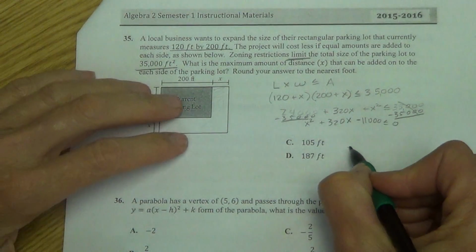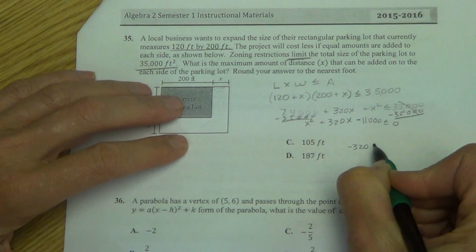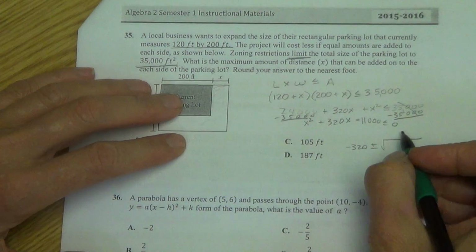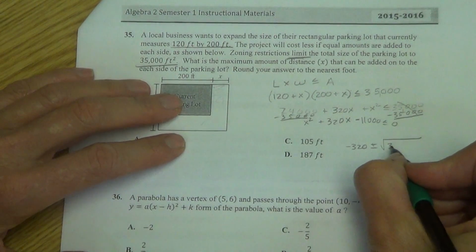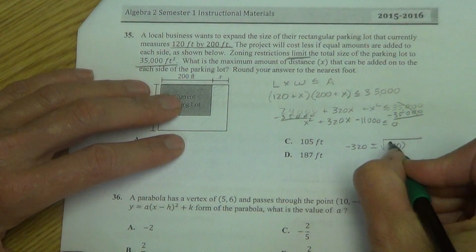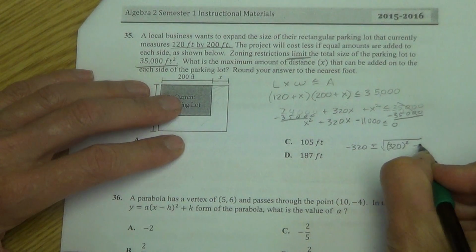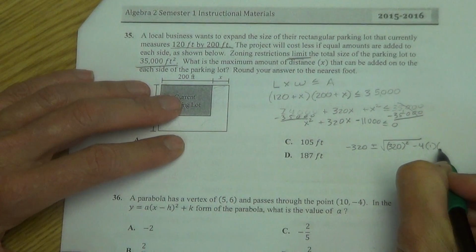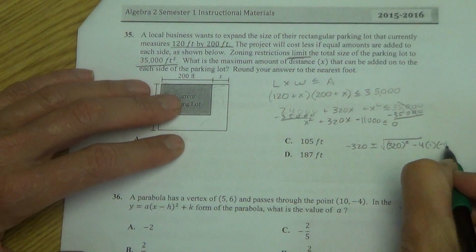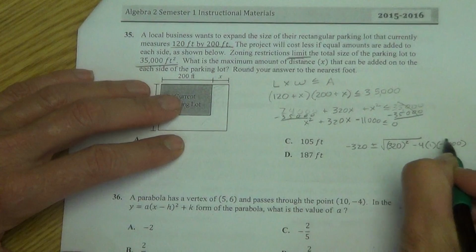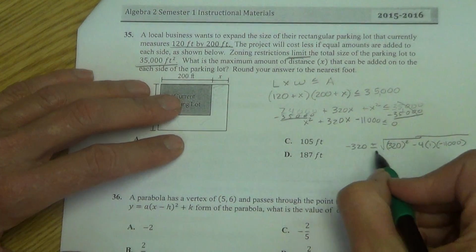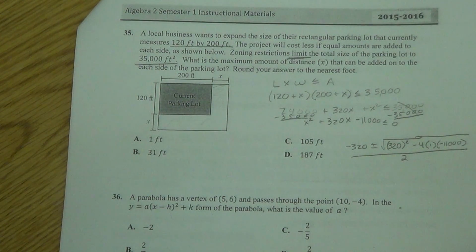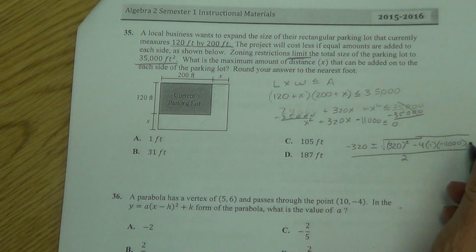So it'd be a negative 320 plus or minus, because that's your b value, square root b squared, 320 squared, minus 4 times 1, that's your a value, times negative 11,000, all over 2 times 1, which would be 2. And I would probably have a tendency to put it in a calculator, just like this.